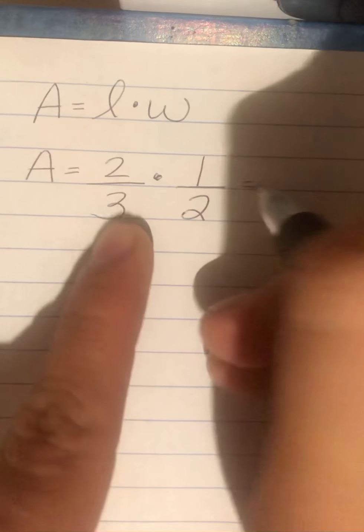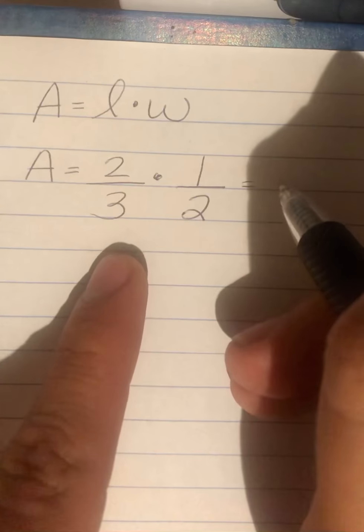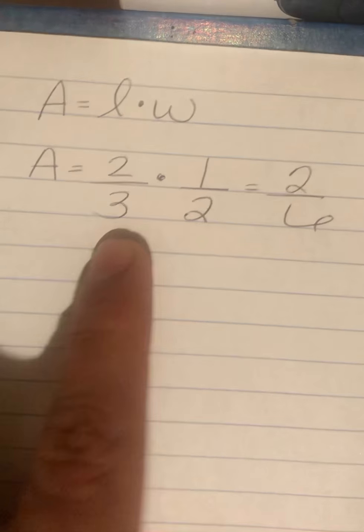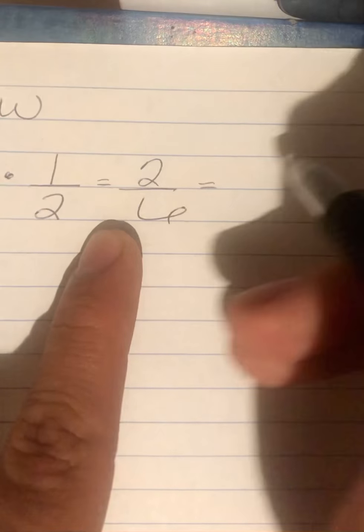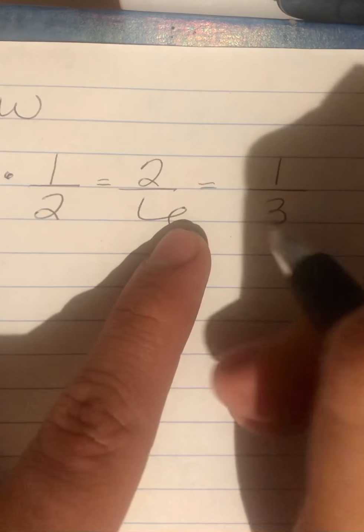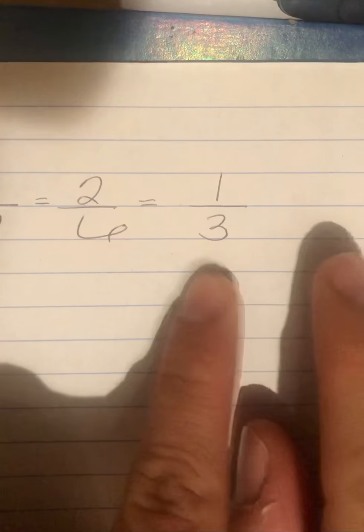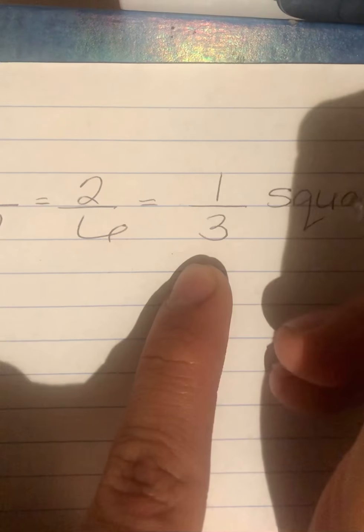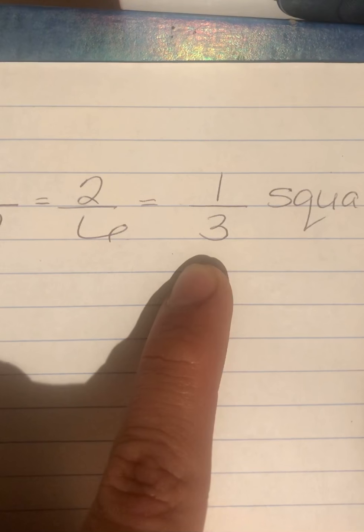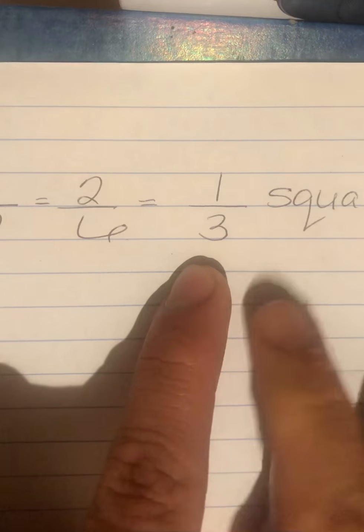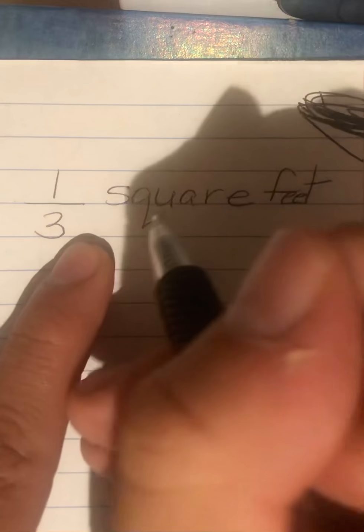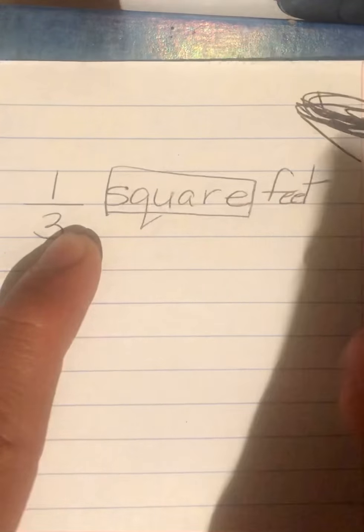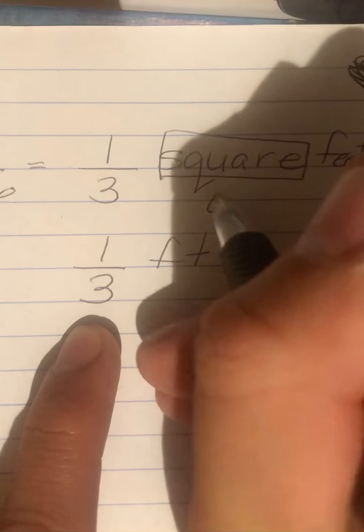Then I multiply horizontally. 2 times 1 is 2. 3 times 2 is 6. I simplify by 2. So that gives me a third. However, it's not just a third, it's a third square feet. So you can write it in two ways. You can either write square, or you can do 1/3 feet square. So either or is acceptable.